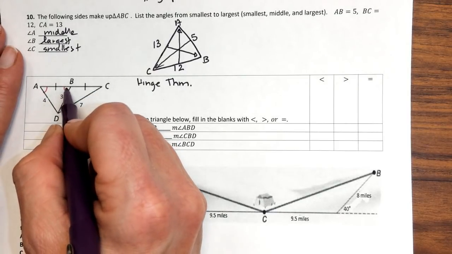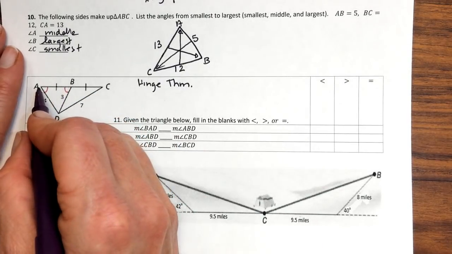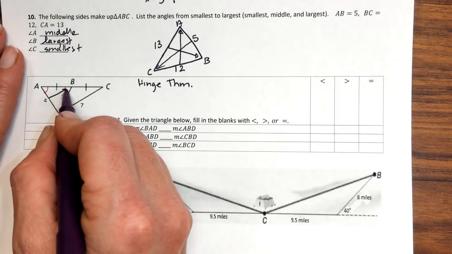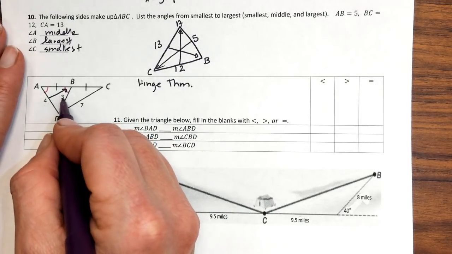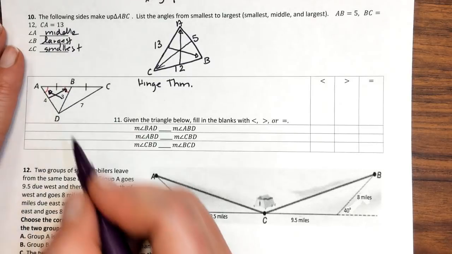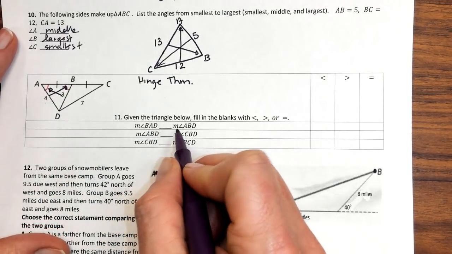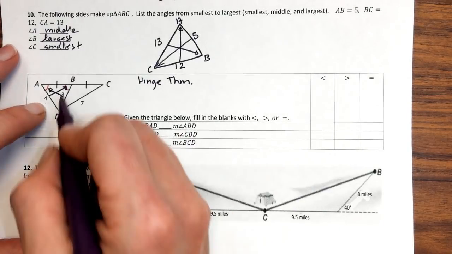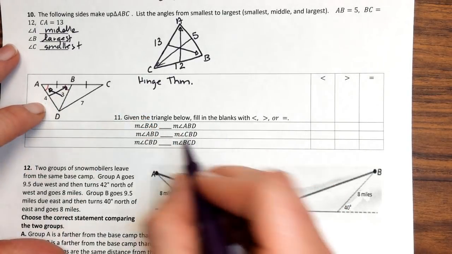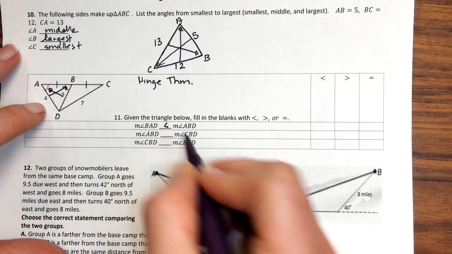Longer side creates a larger angle. So B is going to be larger than A because 4 is larger than 3, and 3 is going to be across from this angle. So 4 would be larger, so that means that B is larger, so ABD is larger.